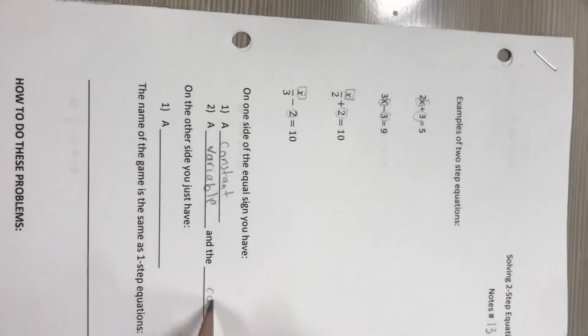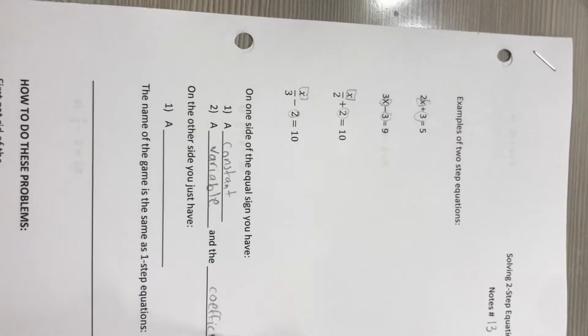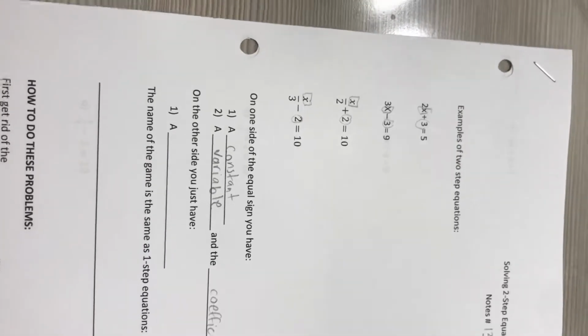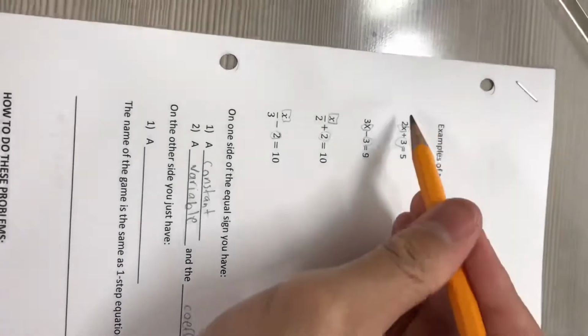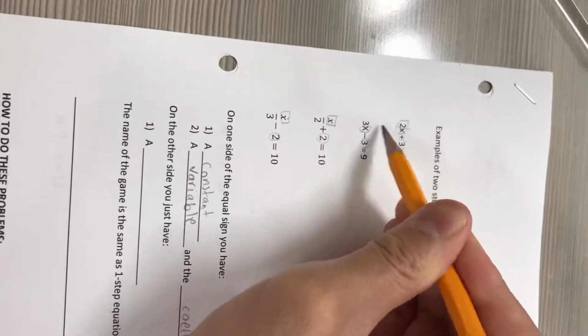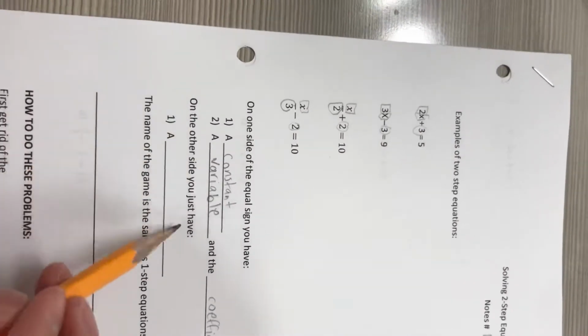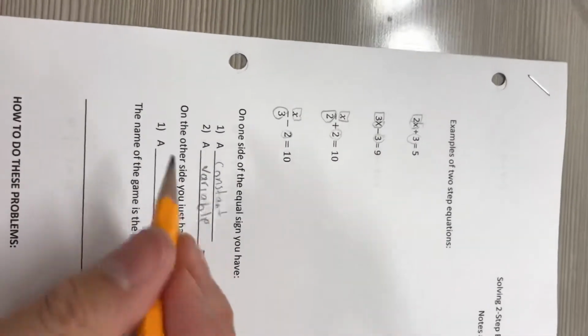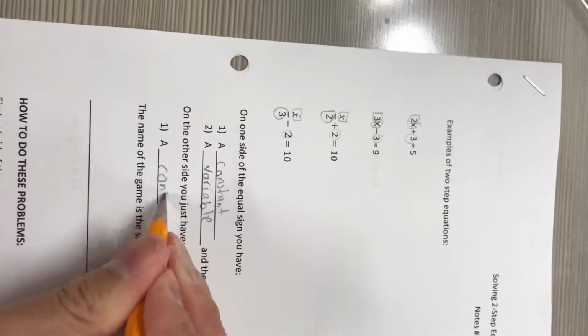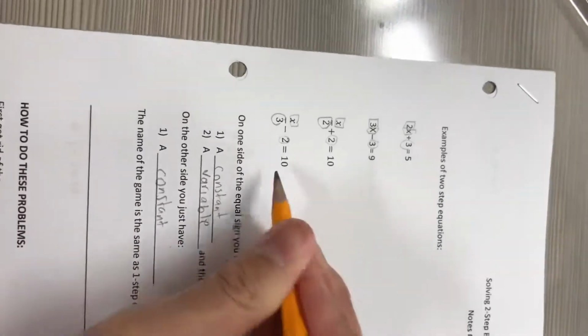And the coefficient attached to the variable, one of these things. Okay, and on the other side you just have a constant, one of these things.